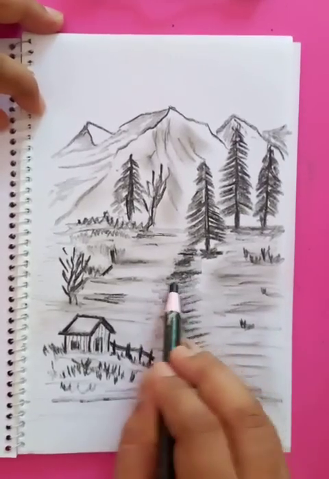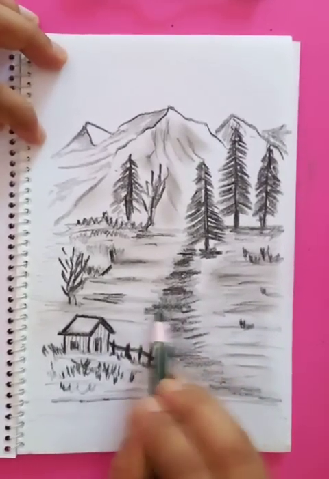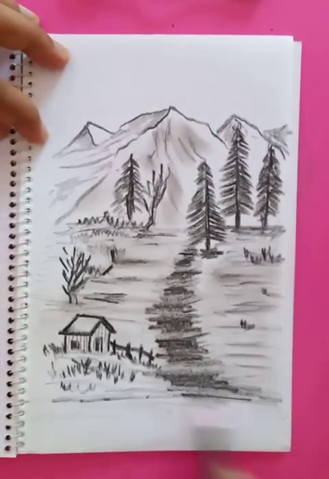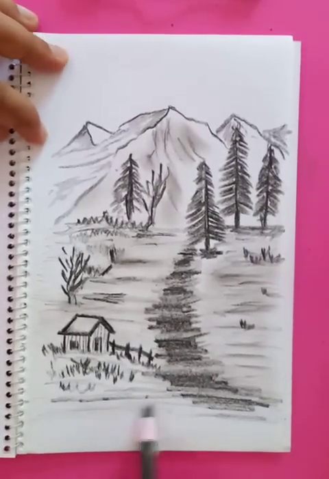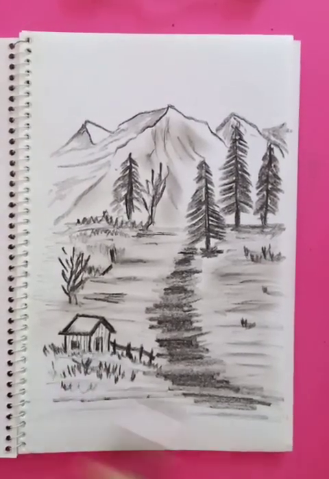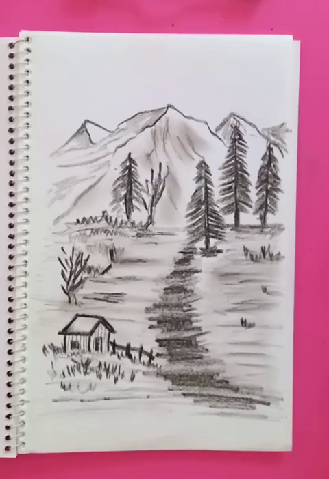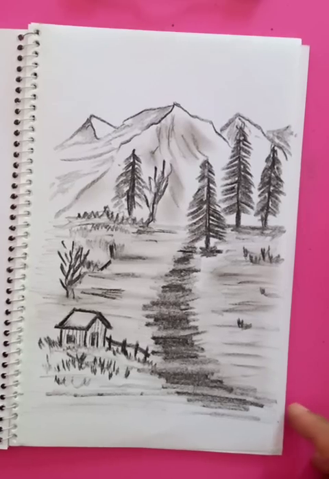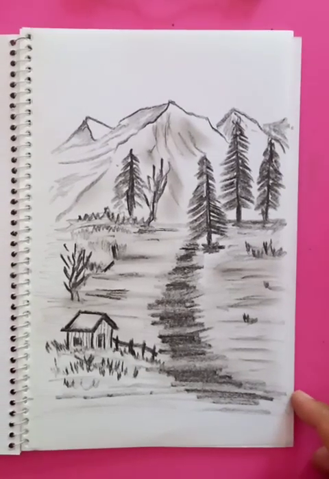Let's make the road a little bit darker. Okay, all right. This is how the drawing is going to be good, and yeah, you see it's taking very little time.